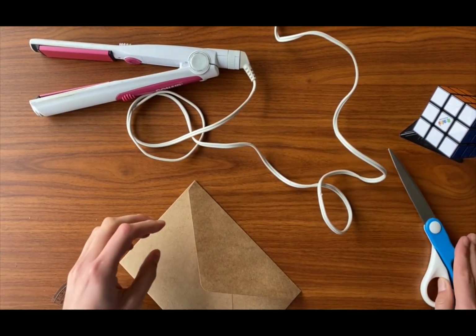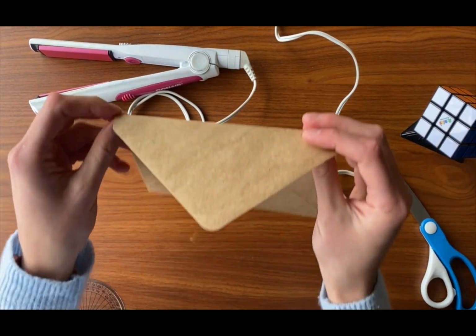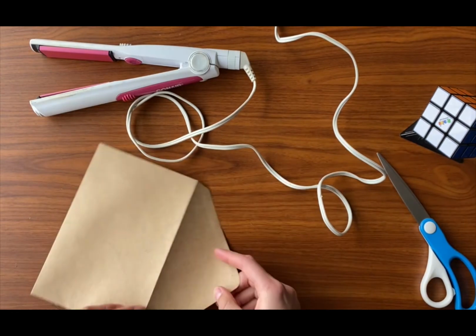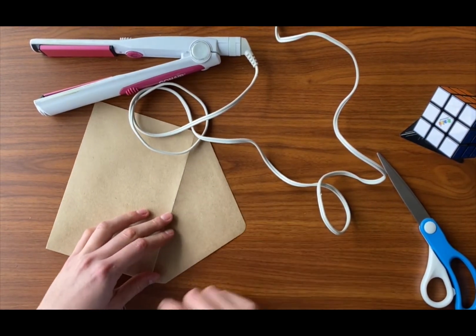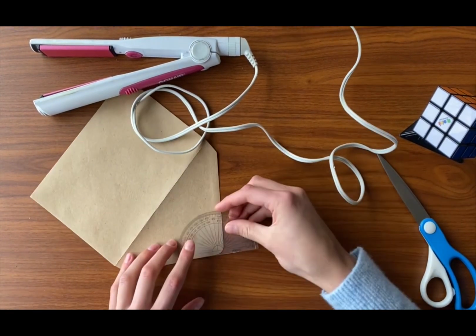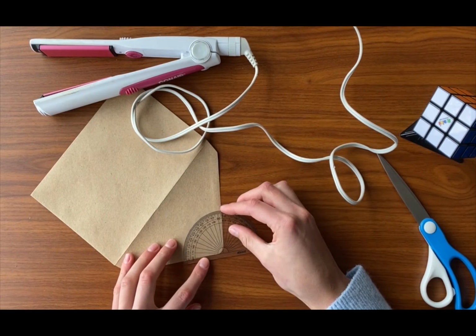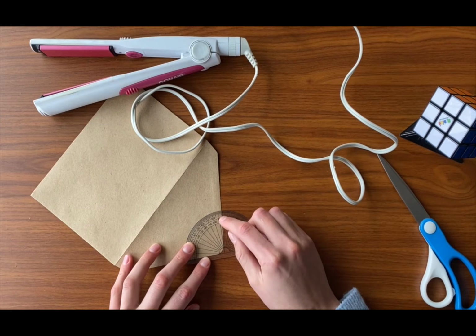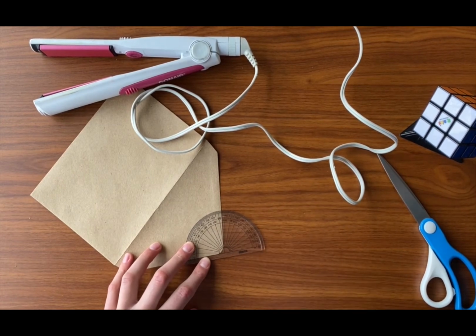The last object I brought was an envelope. This envelope has lots of angles, but I'm going to be focusing on this one right here. Now, it may look like a right angle, but if you have a protractor, you are able to see that it's not actually a right angle. It goes to about 95 degrees right here, making it an obtuse angle.